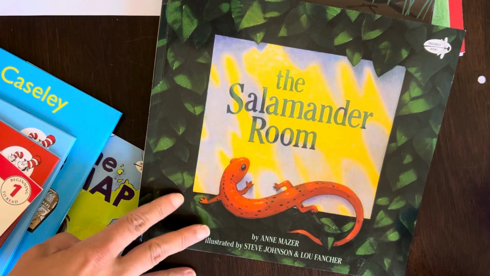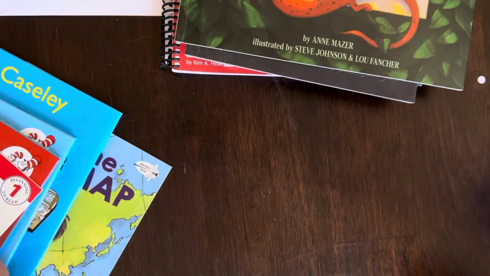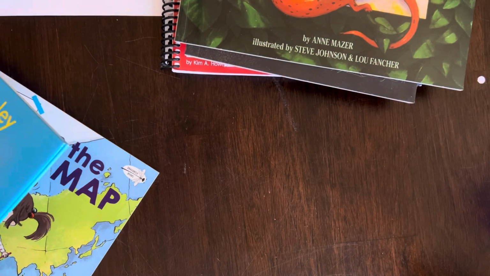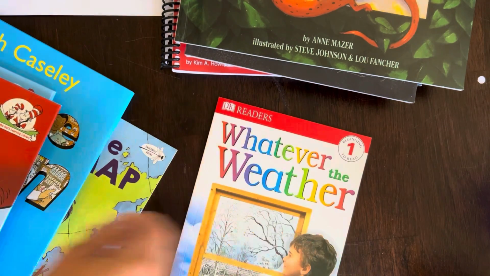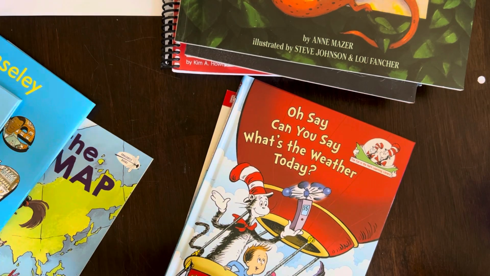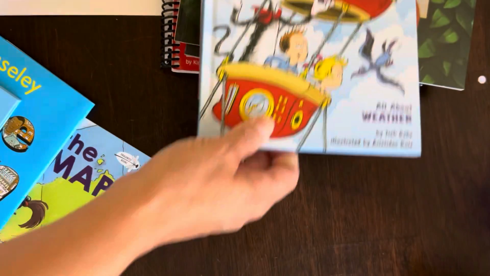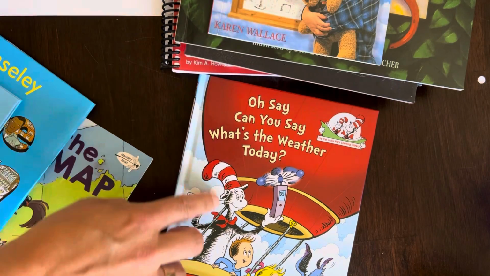There's also a Jim Arnosky book, which I don't know where it is, but I have it, about animal habitats. And I think that's all the animal books. And then there's a weather unit, so you have several different weather books. There may be one more that I misplaced. And also, this is the first time that we had encountered these new Dr. Seuss books, and my daughter loved them.